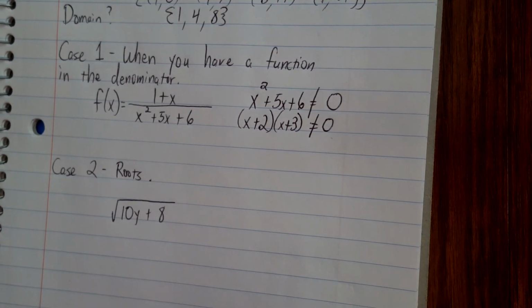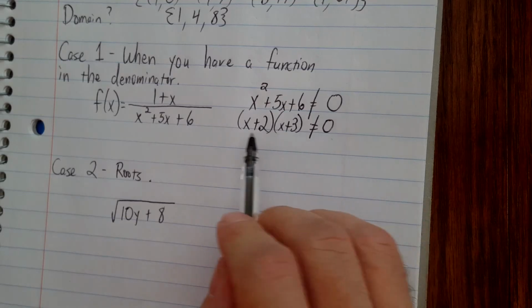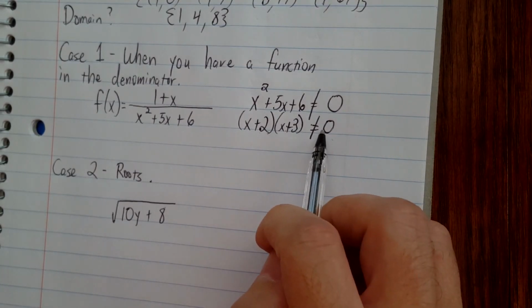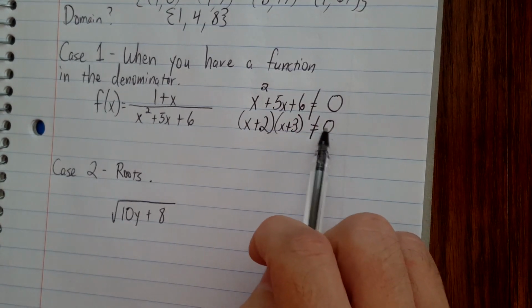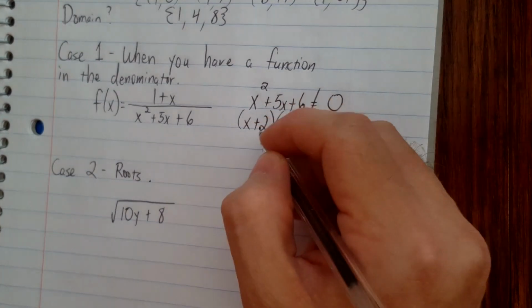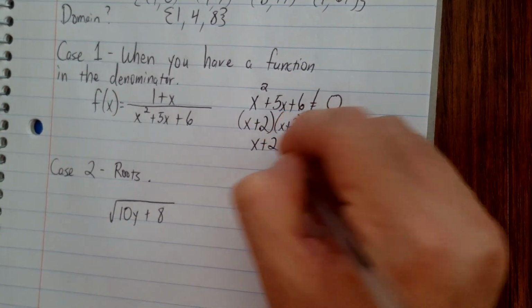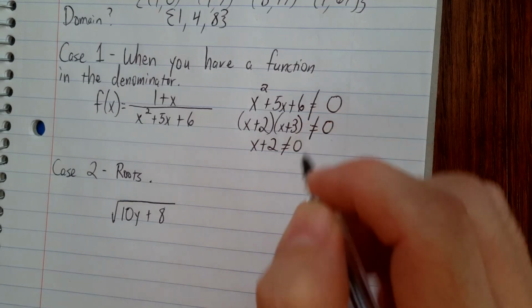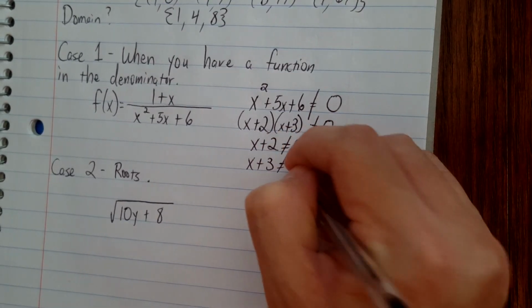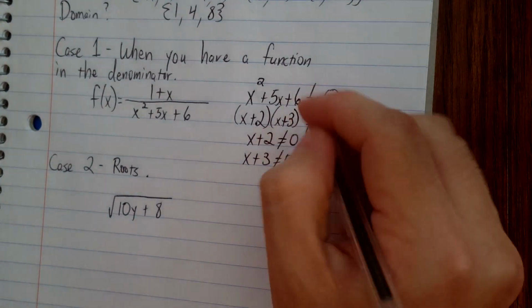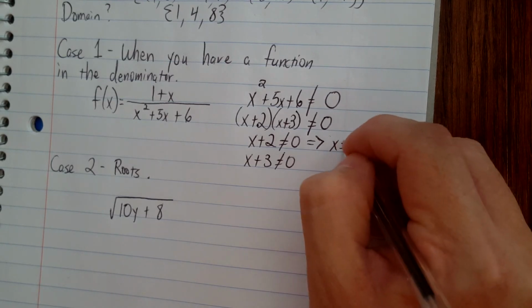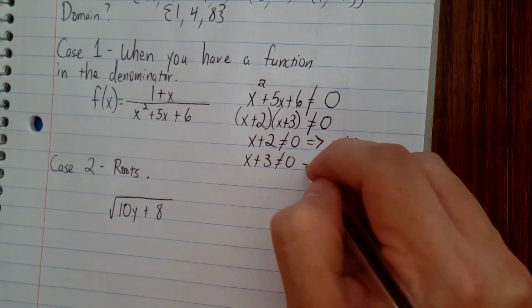Okay, by the zero product property, because these two things are being multiplied and they would be set equal to 0 if I didn't have the line going through there, I can use the zero product property to write this fact. x plus 2, I don't want it equal to 0. And x plus 3, I don't want that equal to 0 either. So this gives me two values that cannot be in the denominator of this function.